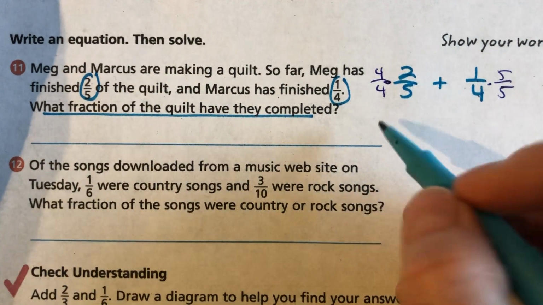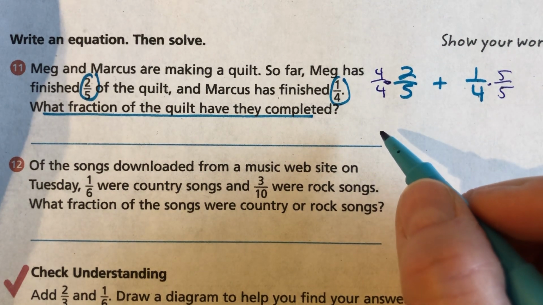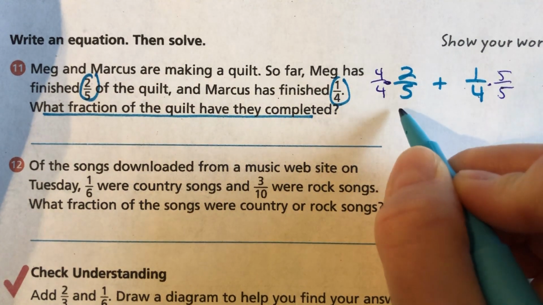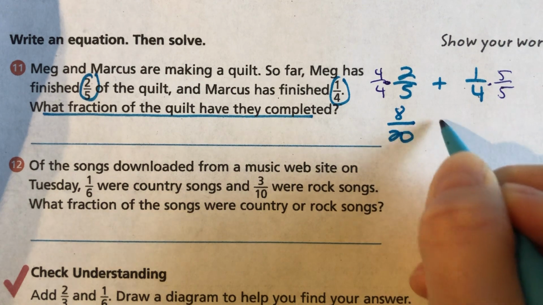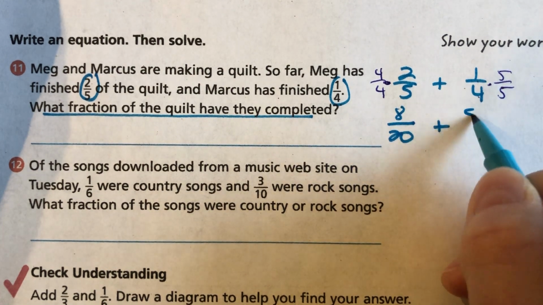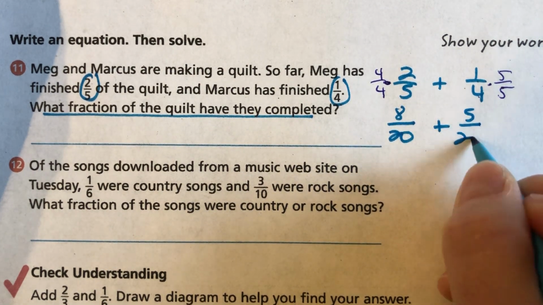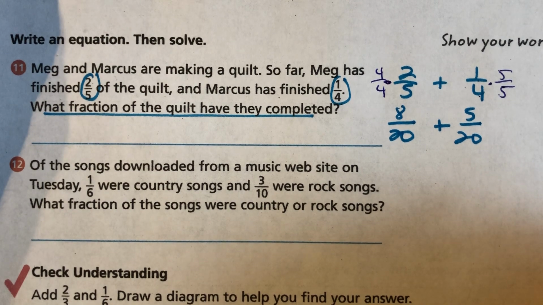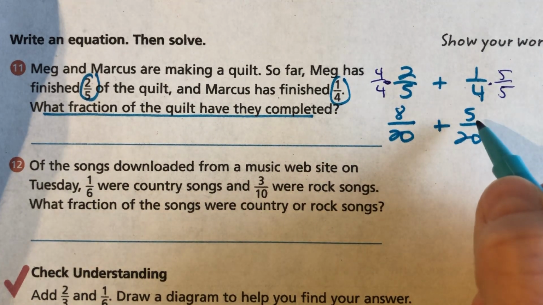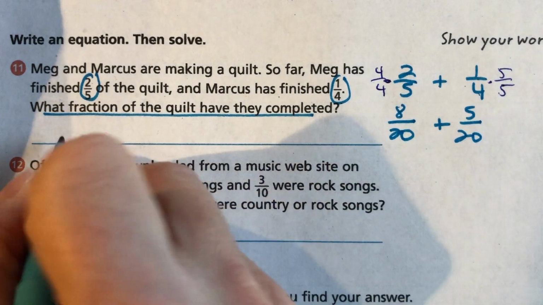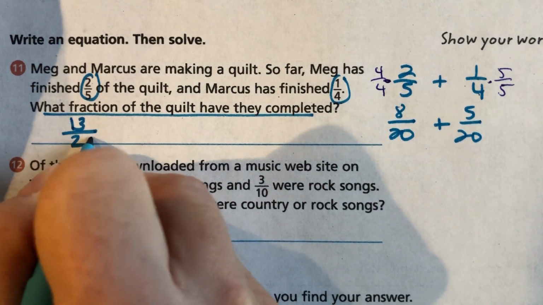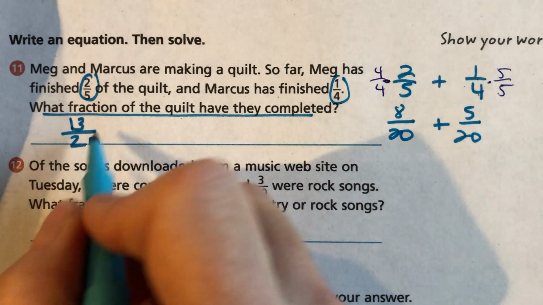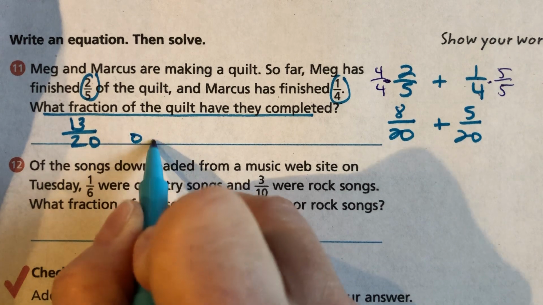When you do that, we're going to end up with 2 fractions to add where the bottoms match. So 4 times 2 is 8. 4 times 5 is 20. 5 times 1 is 5, and 4 times 5 is 20. All that's left to do is add those together. 8 plus 5 is 13, and my denominator stays the same. So 13/20ths of the quilt.